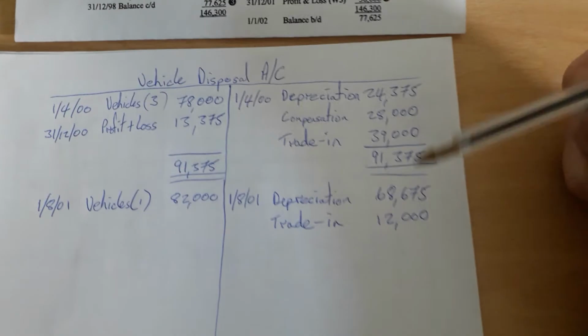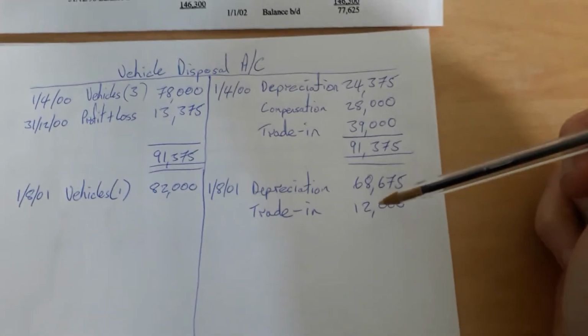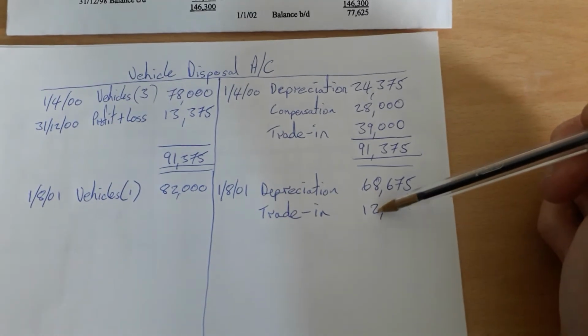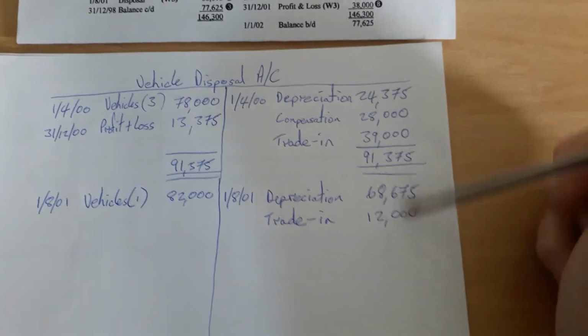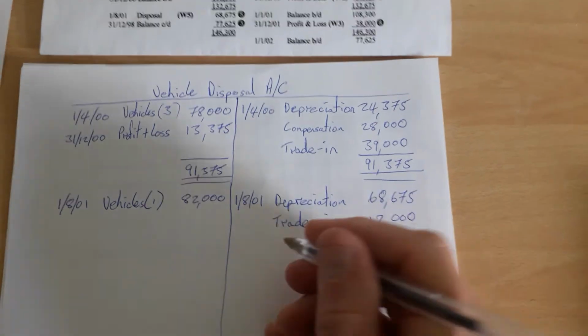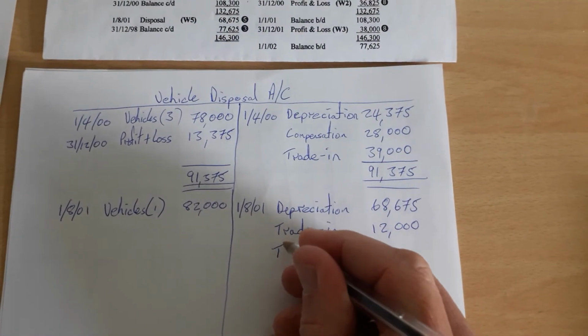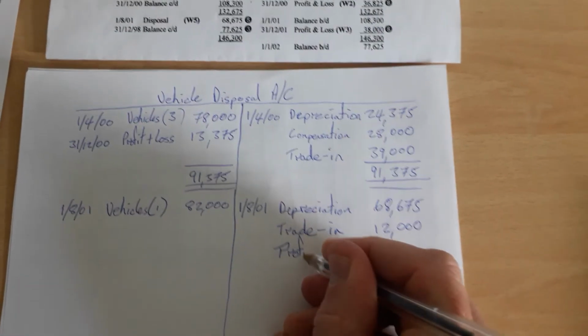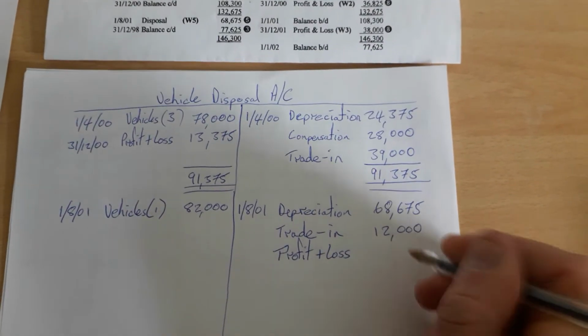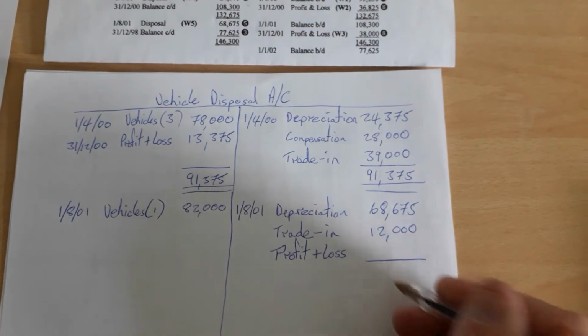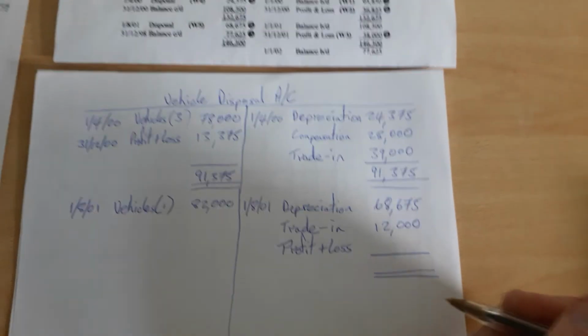Now we add up to see which is the bigger side. Now this time, 68,675 and 12,000 comes to 80,675, and that's 82,000. So this is going to be the smaller side this time. It means that we are going to have to put something in here to balance this account. And whatever we put in there will end up being a loss. It will mean that we made a loss on the disposal of this vehicle.